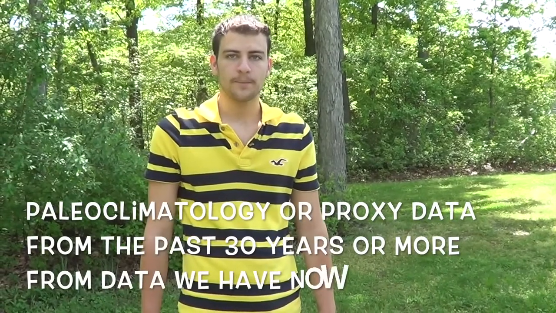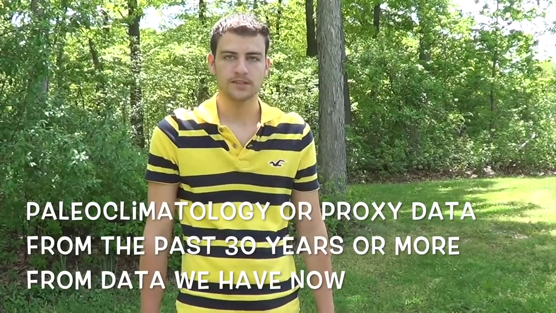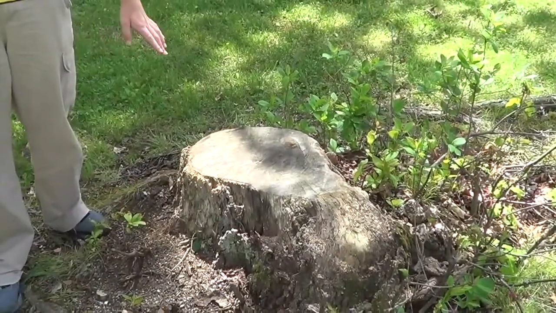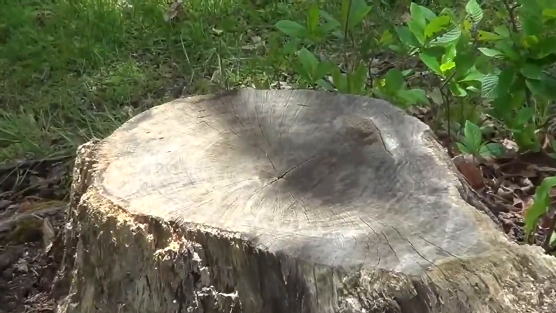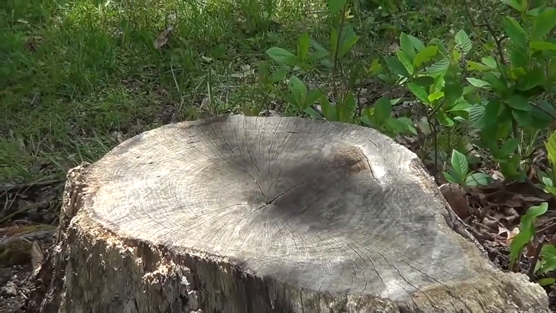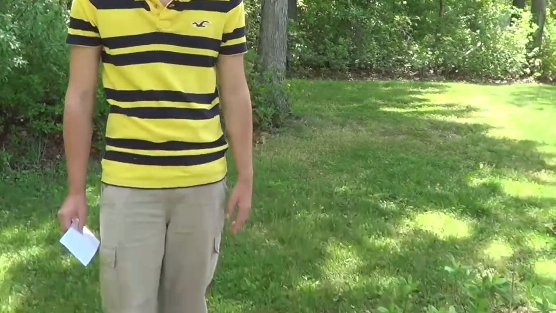Okay, we're here at Woodlot Park on New Road in South Brunswick, and we're going to give you what is called proxy data. We're going to tell you how old this tree is, and by the evidence of millions of years, tying together data you have and know now. They look at rocks, sediments, coral reefs, tree rings, and ice core drilling, and that's called proxy data. It's paleoclimatology. It tells you about the past, about 30 years at least of the data that we know now.